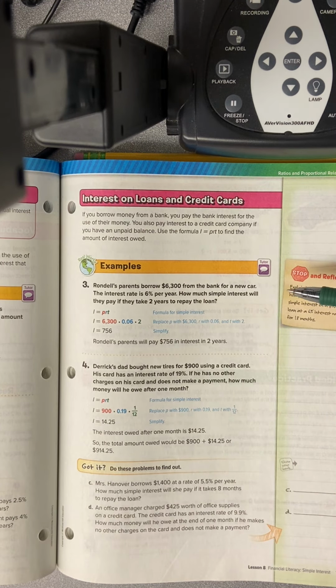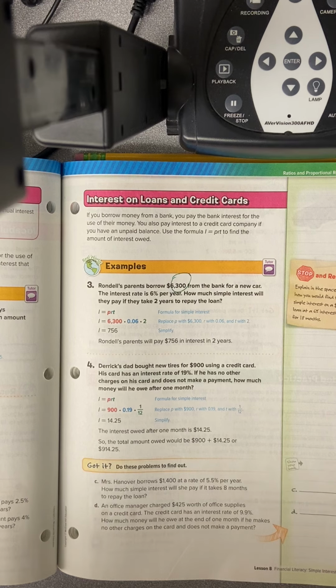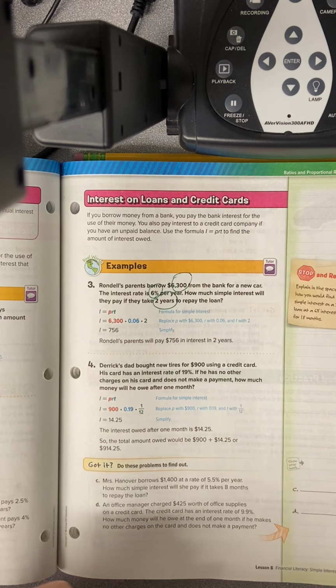So let's look at example 3 here. Rondell's parents borrow $6,300 from the bank for a new car. The interest rate is 6% per year. How much simple interest will they pay if they take 2 years to repay the loan? So 6% per year, 2 years.